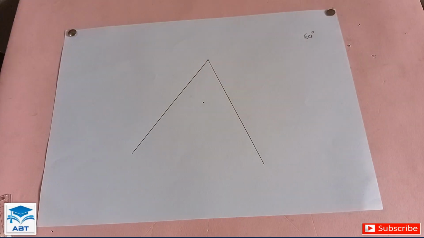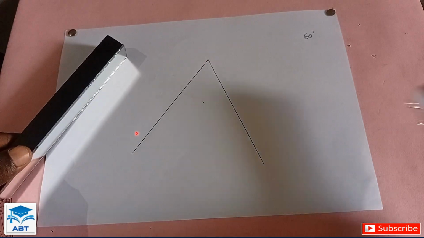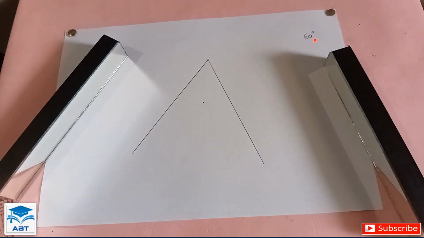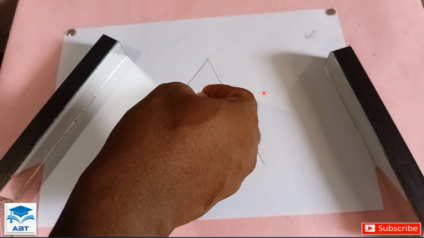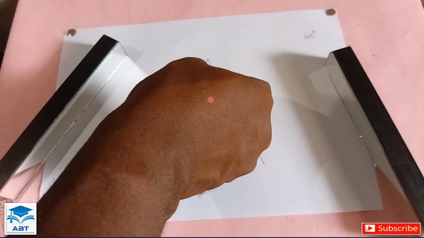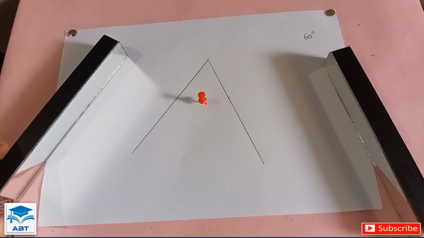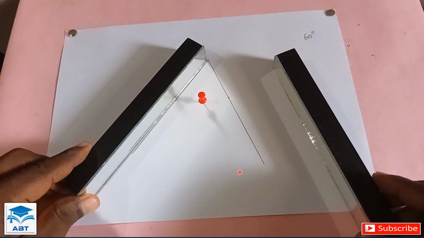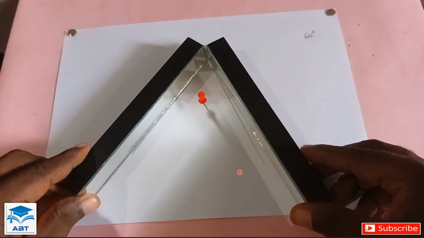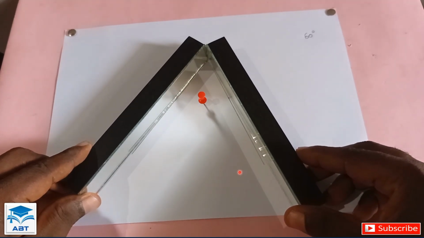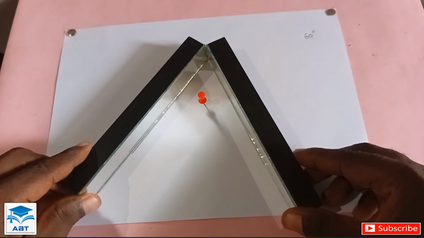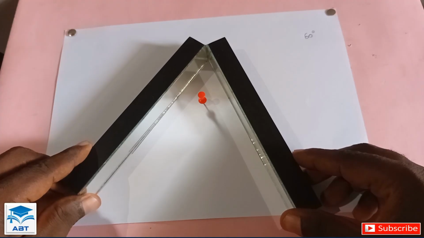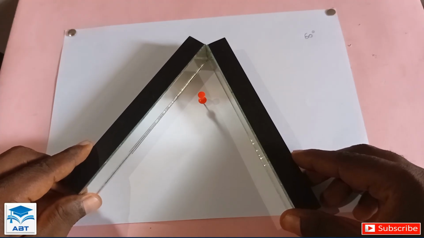So we draw another two straight lines meeting at 60 degrees, and put the optical pin at their midpoint and put the two plane mirrors on that outline, forming an angle of 60 degrees. We want to see the number of images these two mirrors are going to produce.